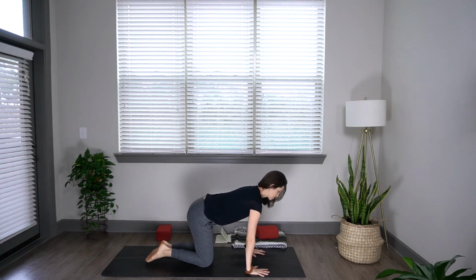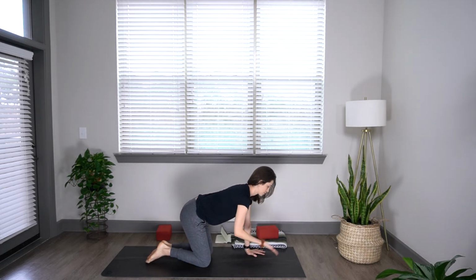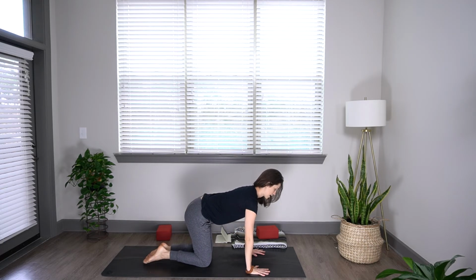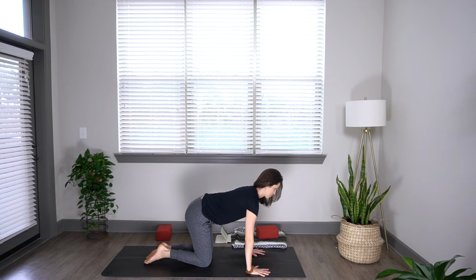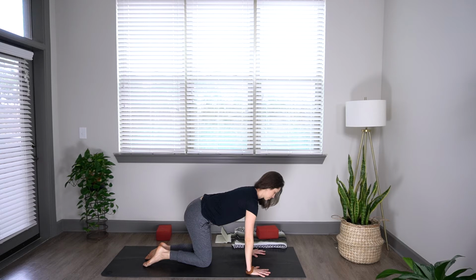And now just in your tabletop position to start, feel like a nice solid posture. So I want you to feel like you're lifting your face and your throat up. Your neck is in line with your spine. And we just have a feeling of some slight engagement in the abdominals. It's always really nice to do the core work before this. You can really feel the effects.